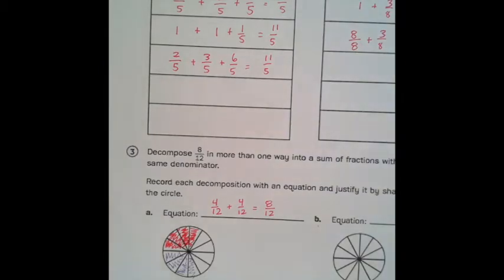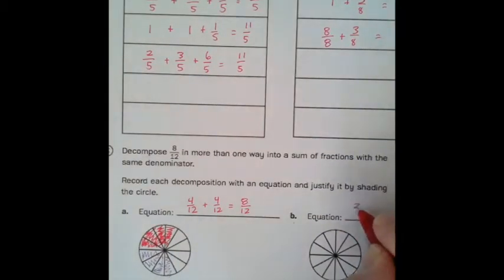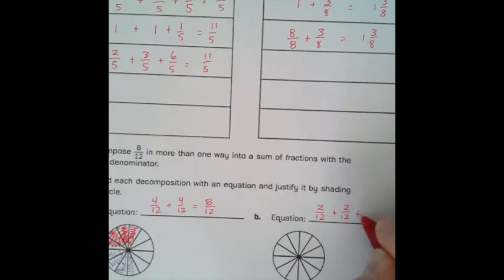So another way to do it could be 2/12 plus 2/12 plus 4/12 would equal 8/12. And again, these are just different examples, and you could come up with a different equation if you want.